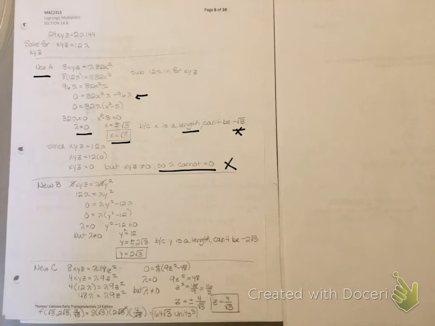And we're going to do something like that again with equation B and equation C. We're going to substitute 12 lambda in place of the xyz, the 8 reduced out with this 8, and so you have 12 lambda is equal to lambda y squared, and you end up with the answers of plus or minus the square root of 12. And again, lambda won't be equal to 0, so we're going to disregard that version of the solution to this equation, and the length has to be positive, so we're going to use that.